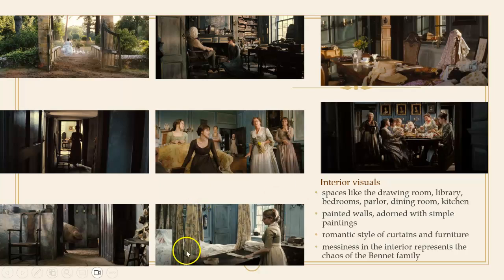We can see romantic pattern in the curtains. It's kept up, but it's not neat and completely sleek. They have painted walls. It's adorned with simple paintings, we see in this picture here. There are spaces like drawing room, library, bedrooms, parlor, dining room, and kitchen.